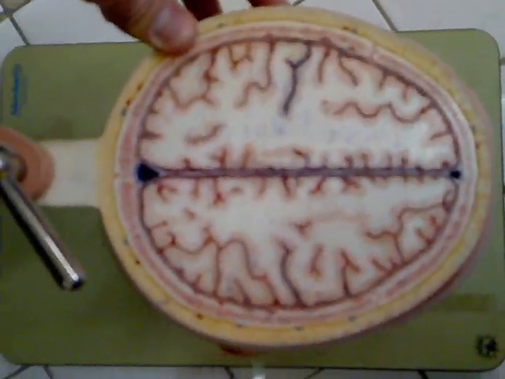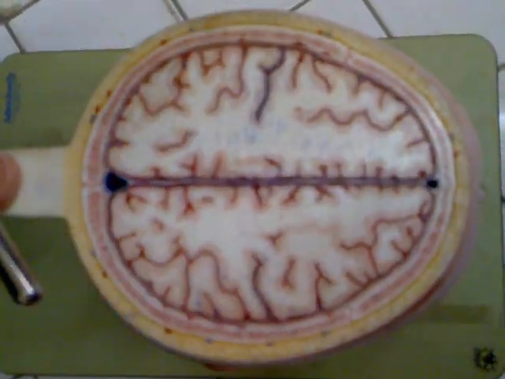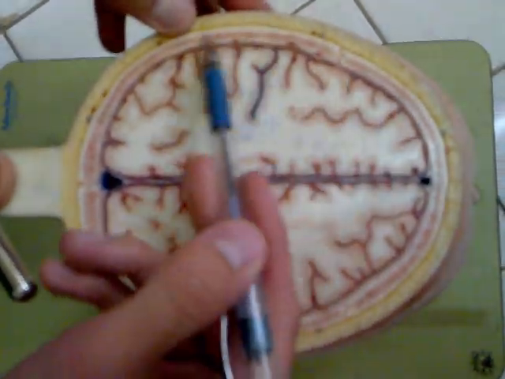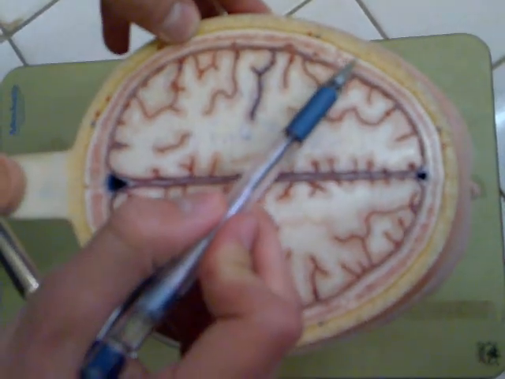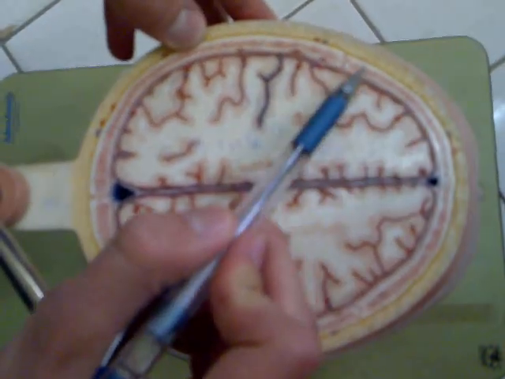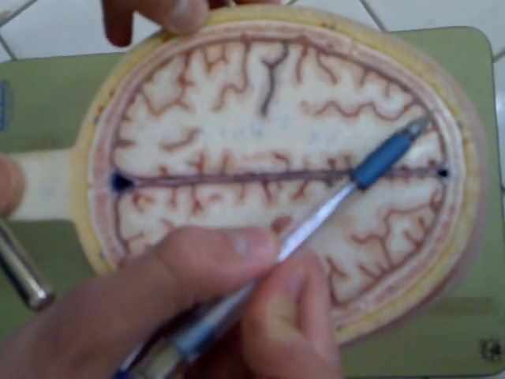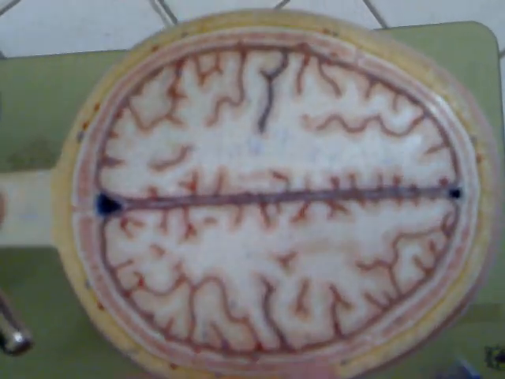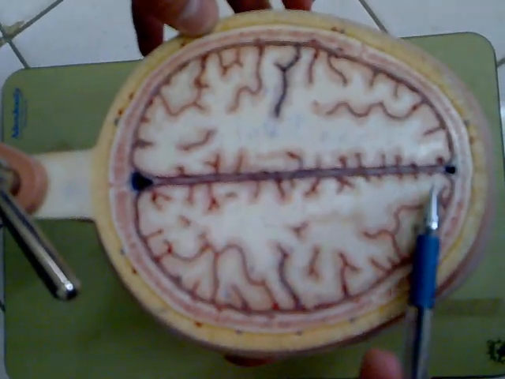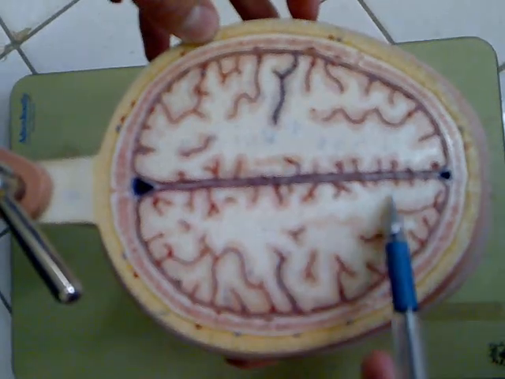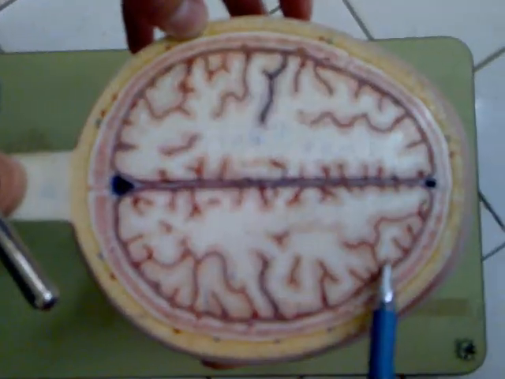Here we can see the fat surrounding the skull. Then we have the bone of the skull. We can see that it consists of the external table, the diploe, and the internal table. Then we have the two cerebral hemispheres from the very superior aspect. They are composed of white matter and, on the outside, gray matter.